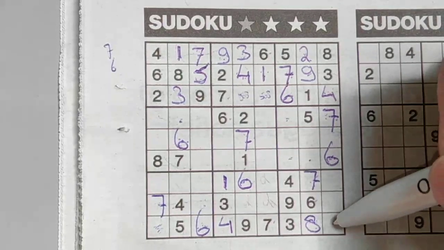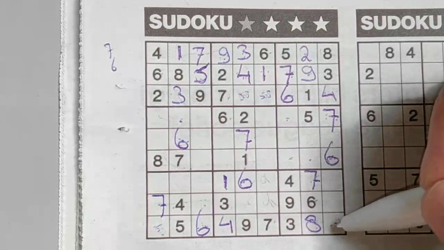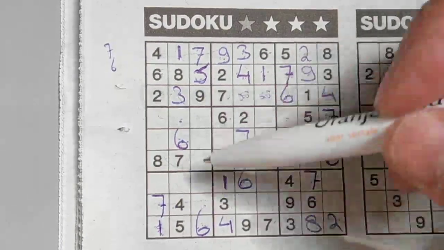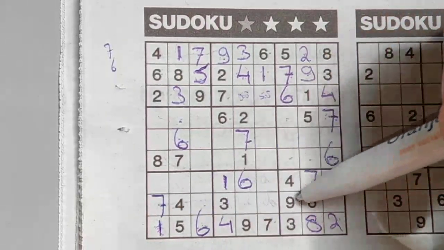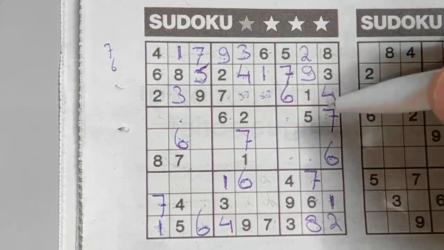Here we have the 1 and the 2. I see here a 2, no 2 there. 2 should be here, and the 1 goes there. 1 in this row, 1 in the last row, so in the row between. The only place for the 1 should be here.